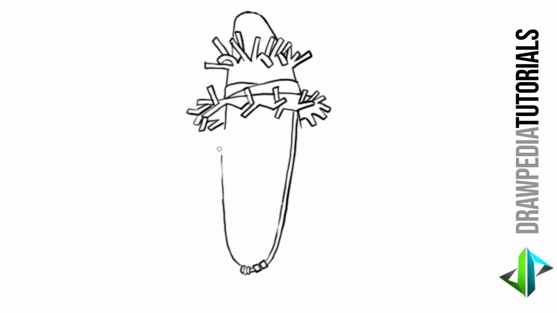And I'm gonna stop there for a while, and I'm gonna copy the same curve line back down on the other side. And at the side of the knot, I'm gonna draw a rectangular shape right there and another one on the right side.